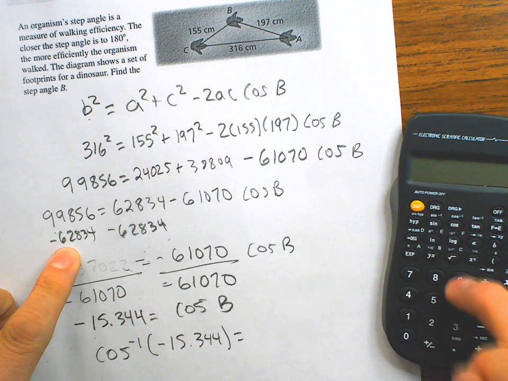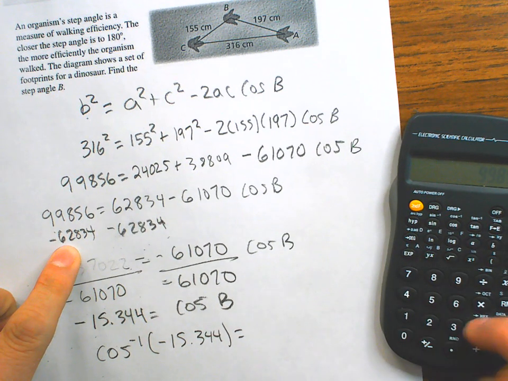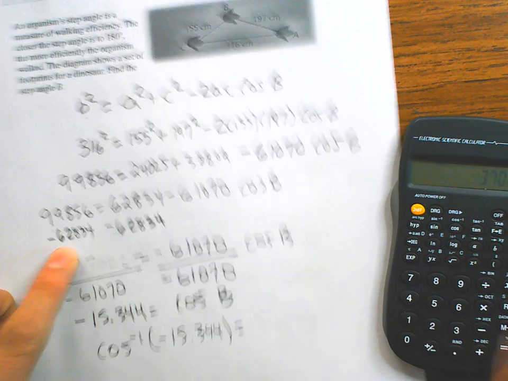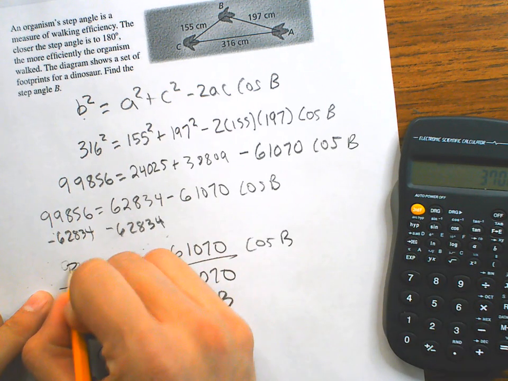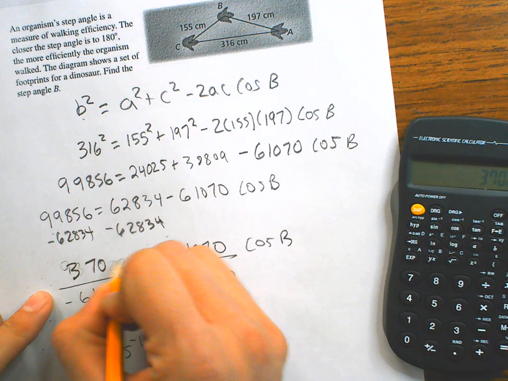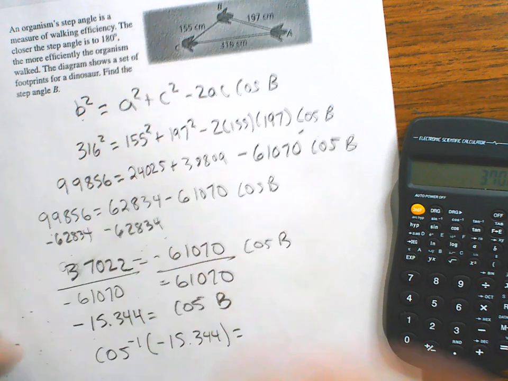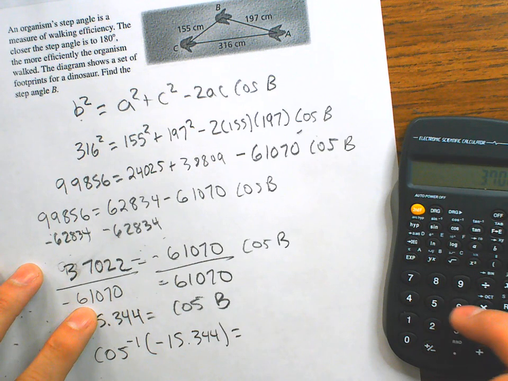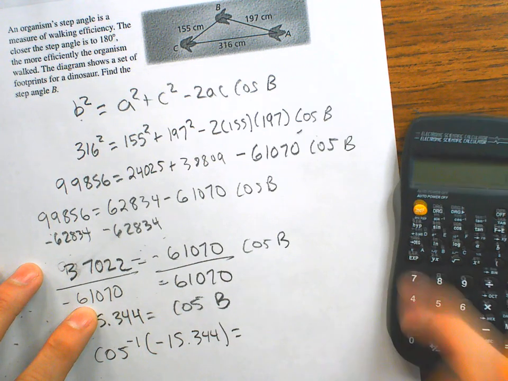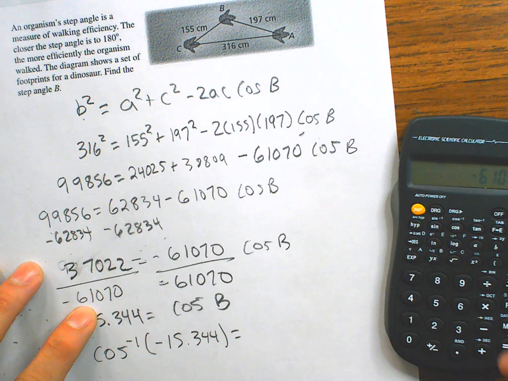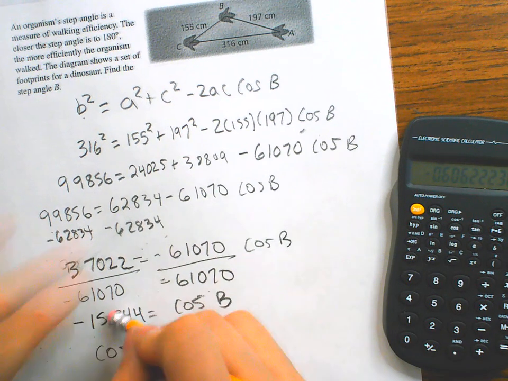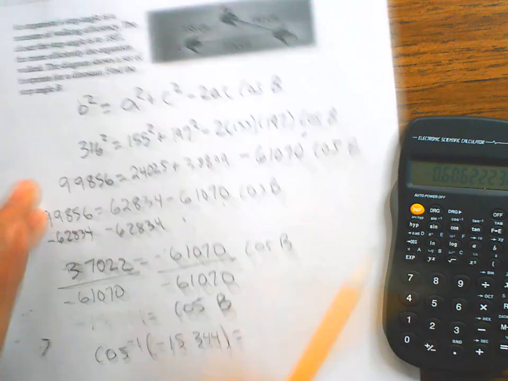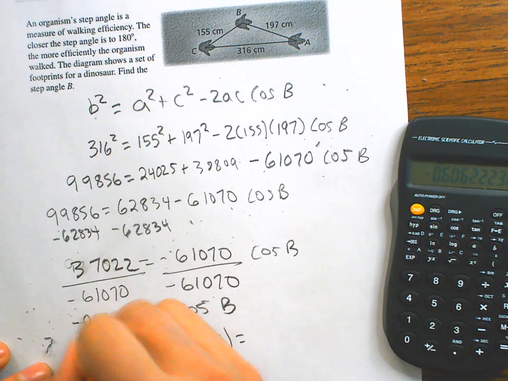So 99856, take away 62834, and that gives me 37022. Okay, apparently that was my mistake. So divided by negative 61070, and I get definitely not that number. See, teachers make mistakes. That's okay.